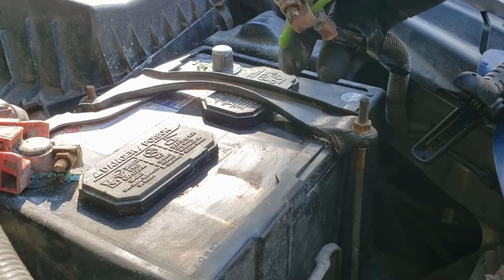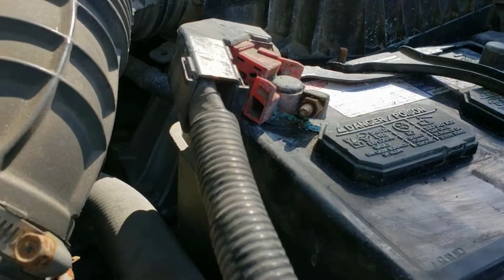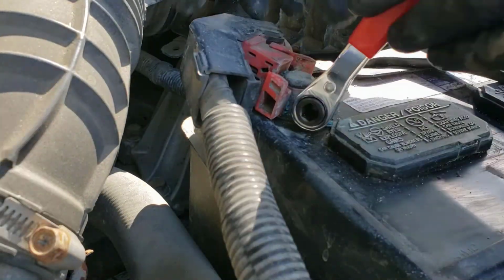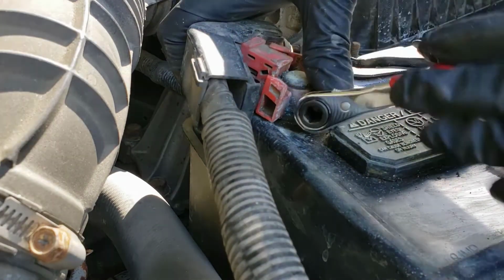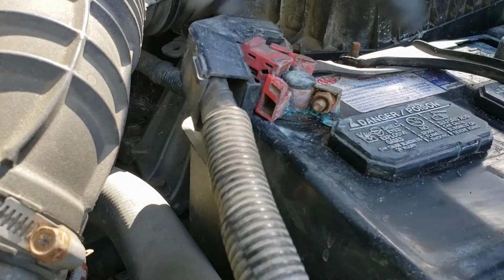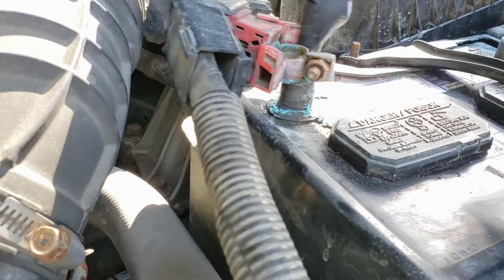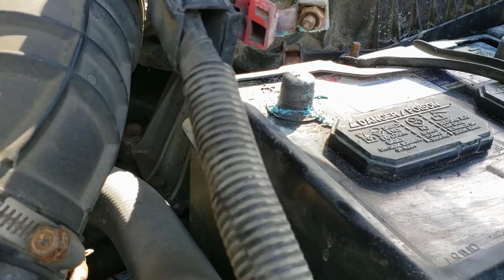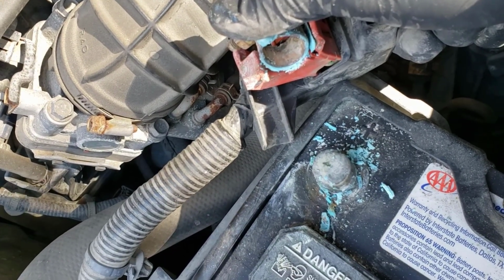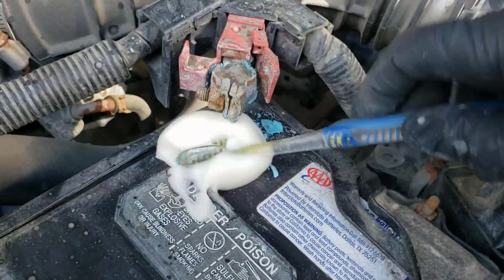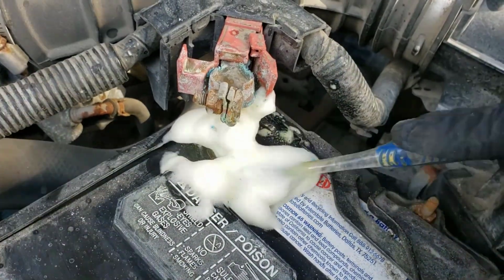I'm going to go ahead and use a gear tie and pull that off to the side so it's not in the way. Now I'm going to go ahead and remove the positive terminal, supporting the terminal itself with my hand while I actually loosen the fastener. As I remove the terminal from the post, you'll actually see a lot of the corrosion start to fall out of the terminal connector itself. Work in some more cleaning material.